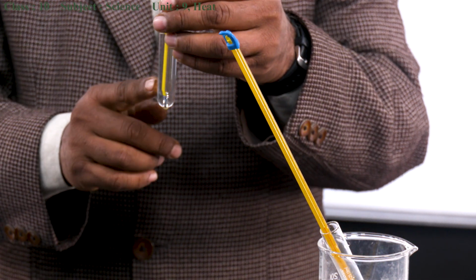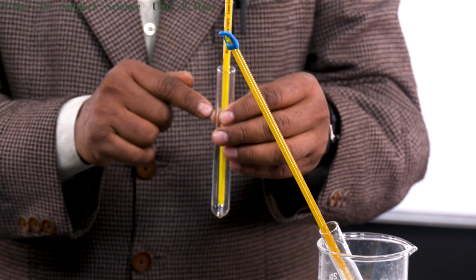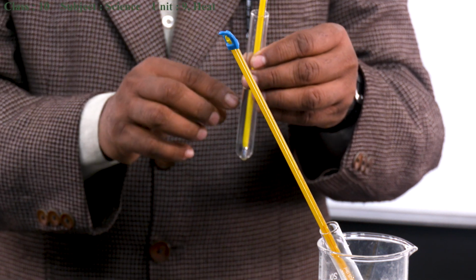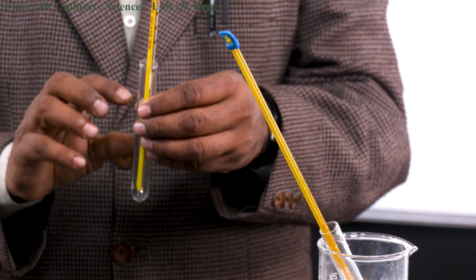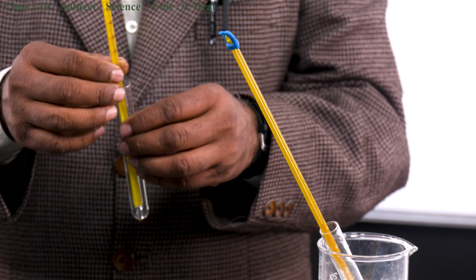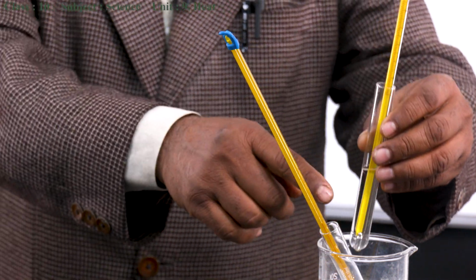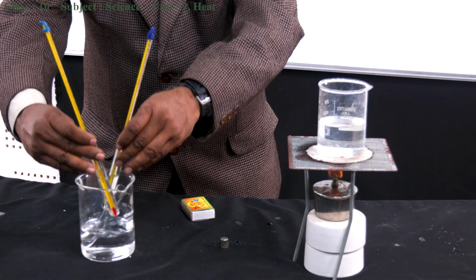The mass of water is more here. The mass of water is less in the other one. So here this amount of water has more capacity of absorbing heat, but the temperature does not increase more. But in this case, the temperature is increased more. It is one fact. Okay, friends.